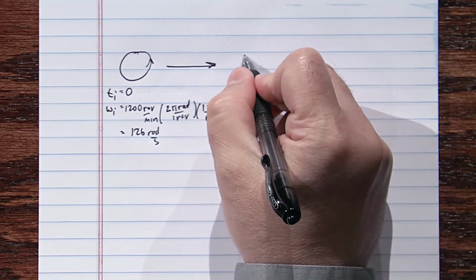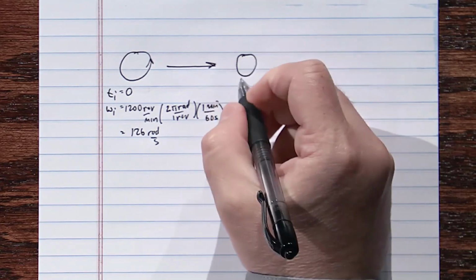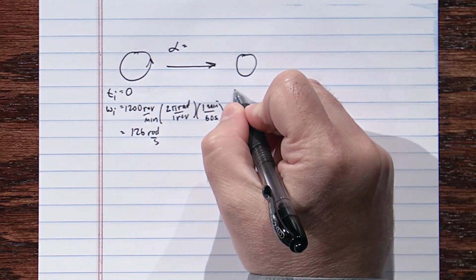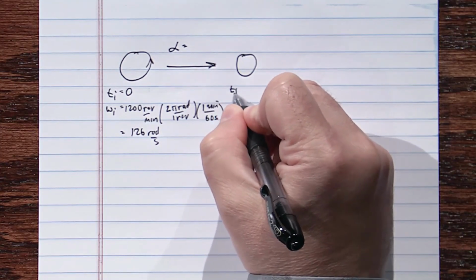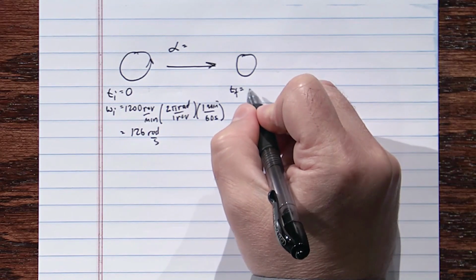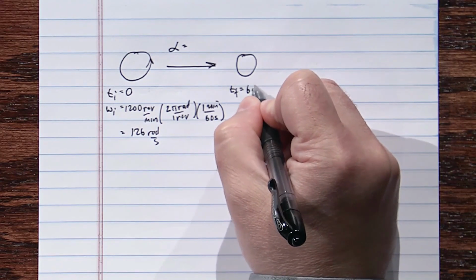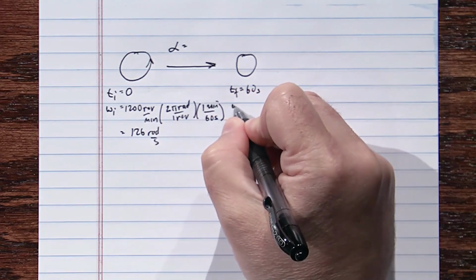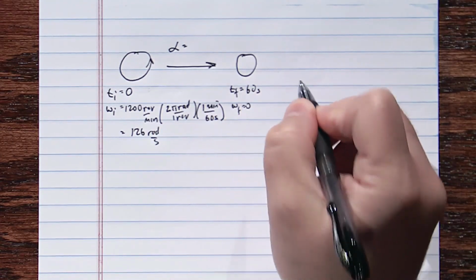The wheel comes to a stop. It has an angular acceleration. The wheel comes to a stop at t final of 60 seconds. We're told that it comes to rest in 60 seconds. And so omega final is equal to 0.